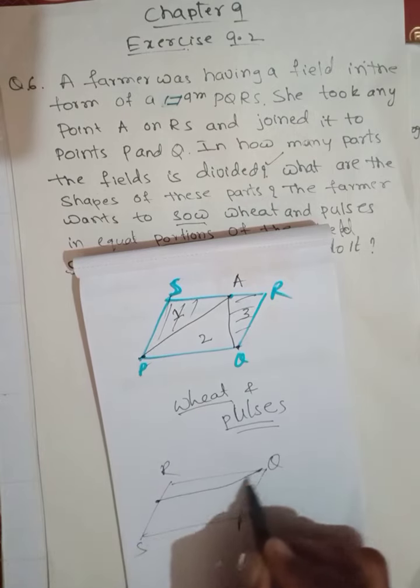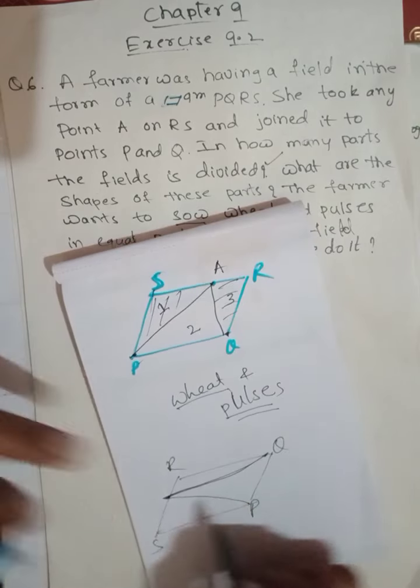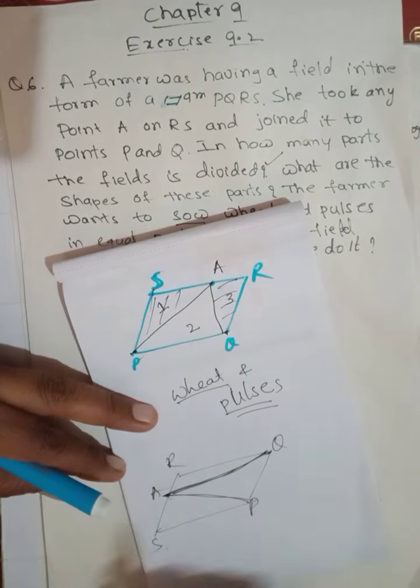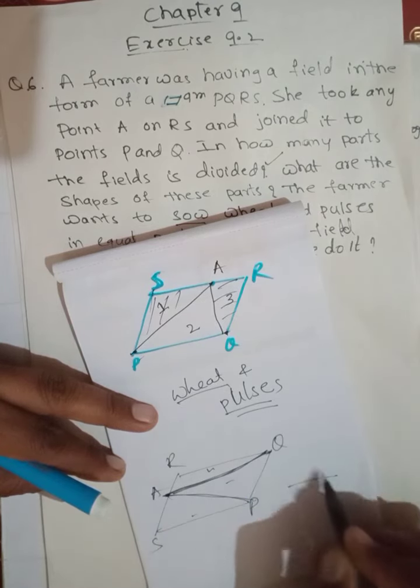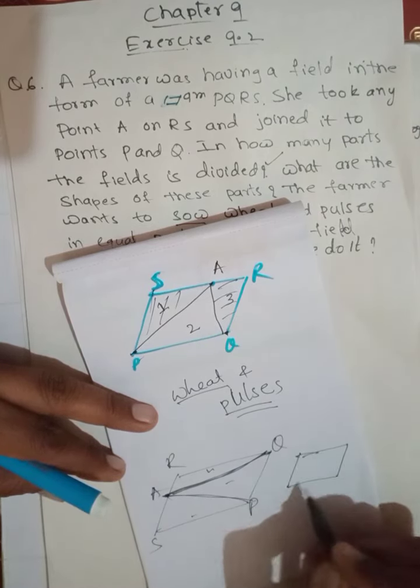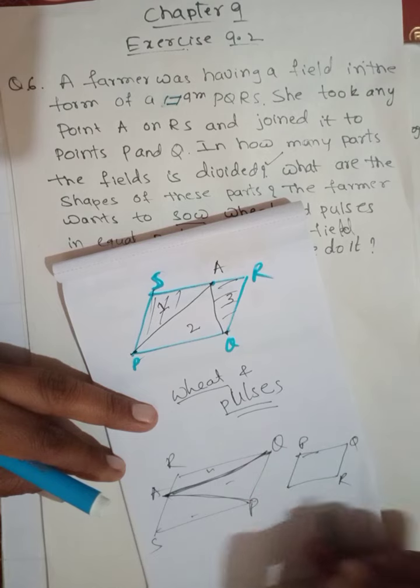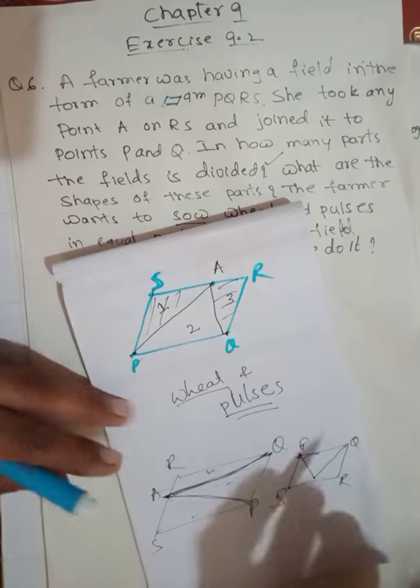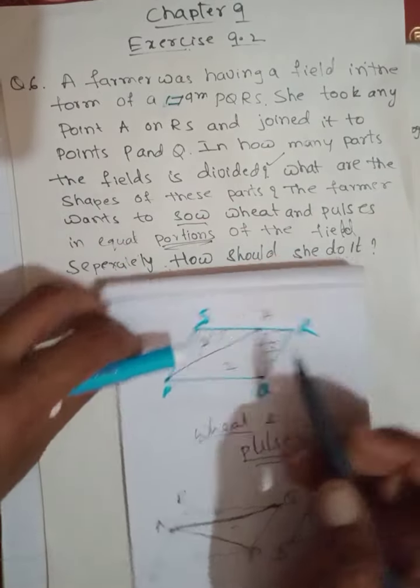Draw it correctly, PQRS, something like this, your point is here, A. This way you may get the diagram, or if you name your PQRS differently, you may get it like this. So leave all these things.